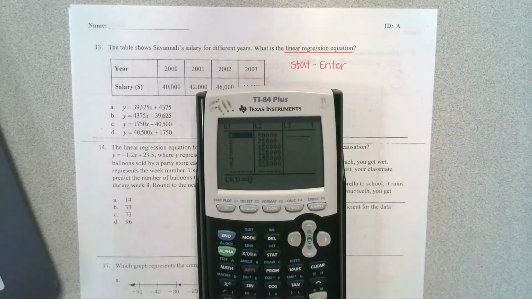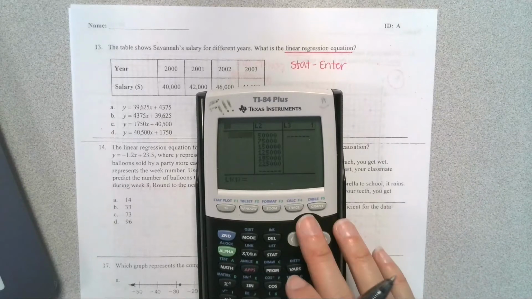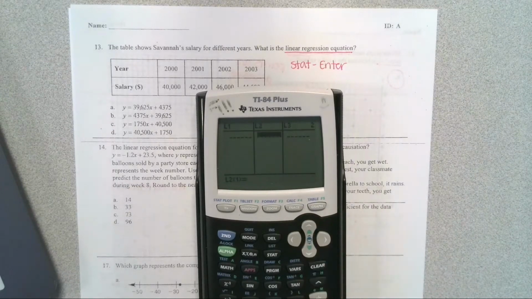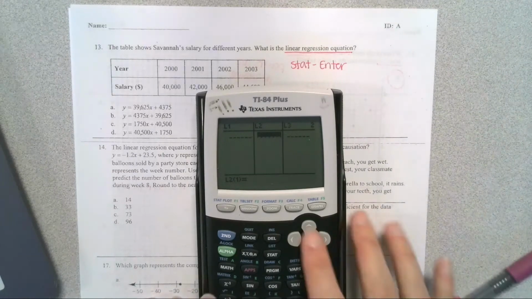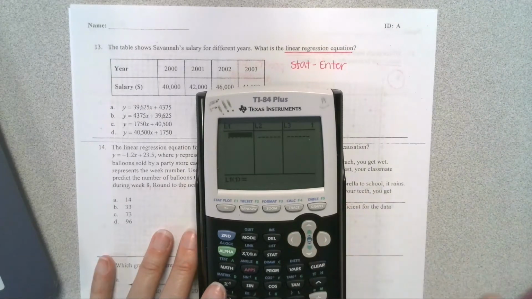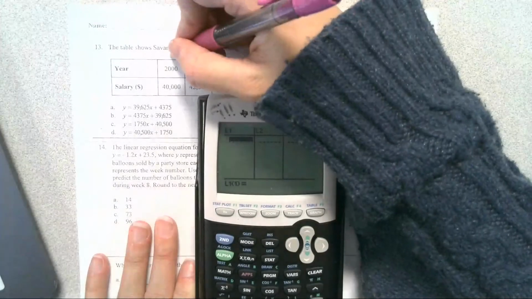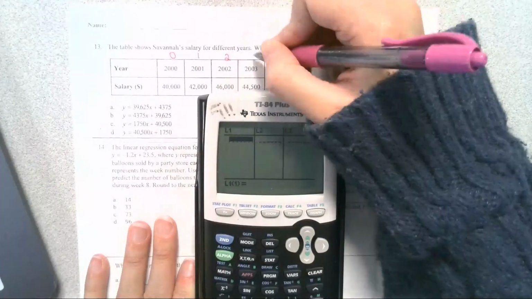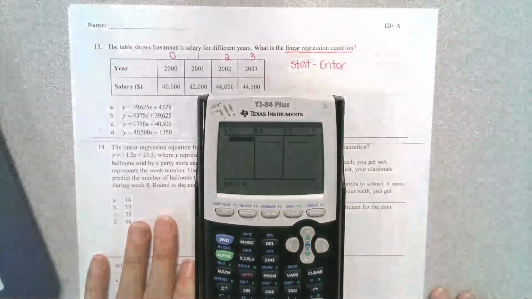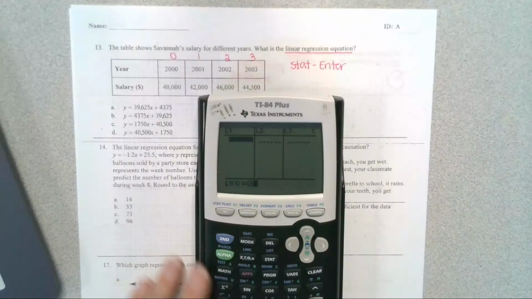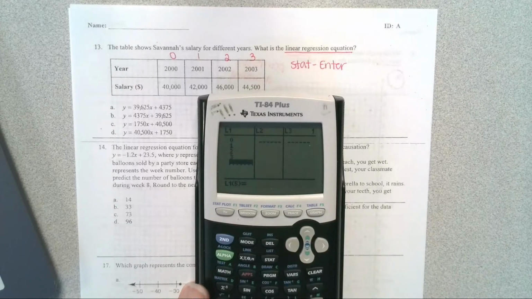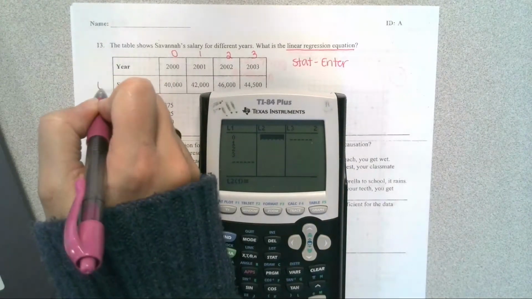I'm going to clear out all my values. Now, what do you enter for your x values? Remember, this is where you have to write 0, 1, 2, and 3 for L1, because we don't ever put the year numbers in. And then L2 is the salary.